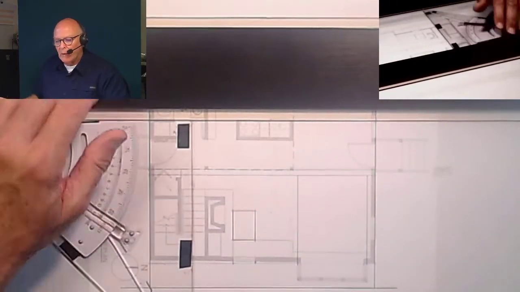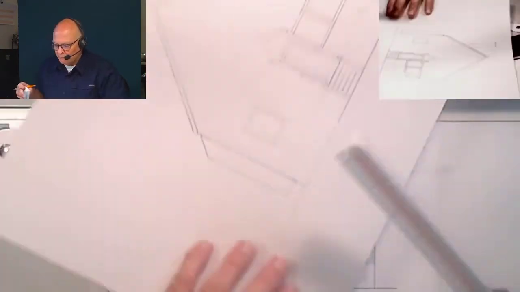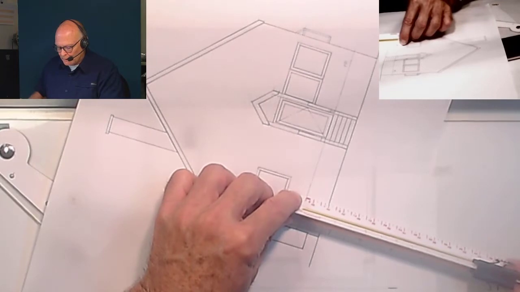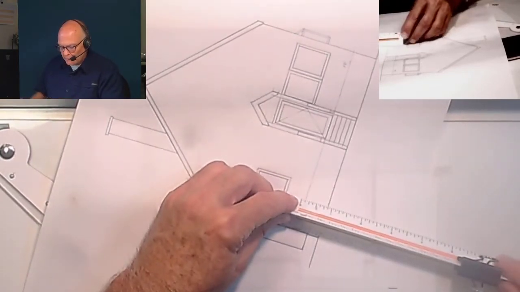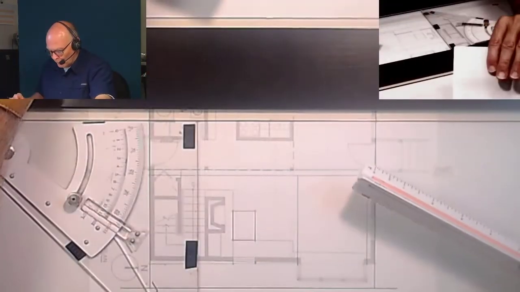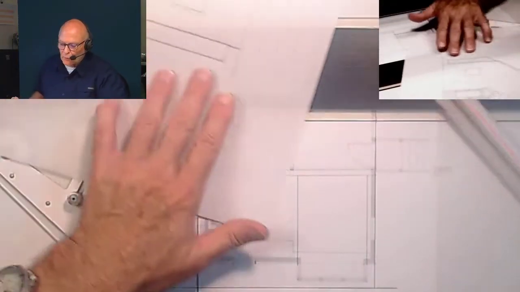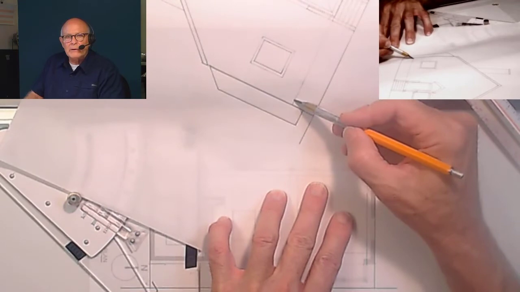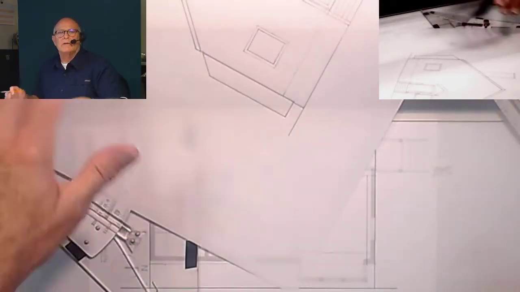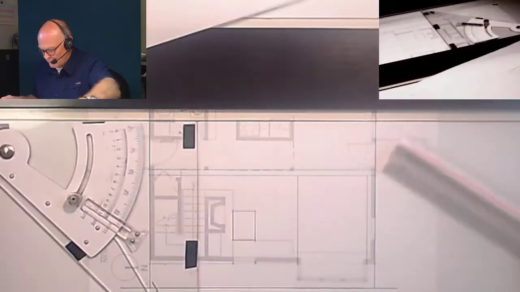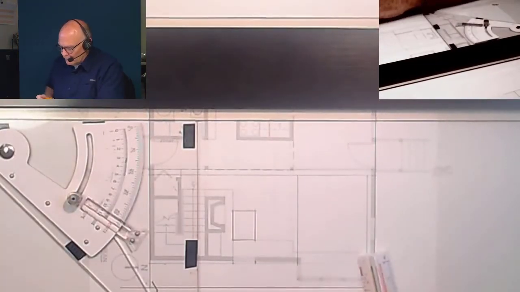Okay. Now, how far down does it go? Well, from the section we took, it looks like, as I'm measuring here, 18 inches. So from the finished floor line, down to the bottom of the structure that is cantilevered away from the building, it is 18 inches down.